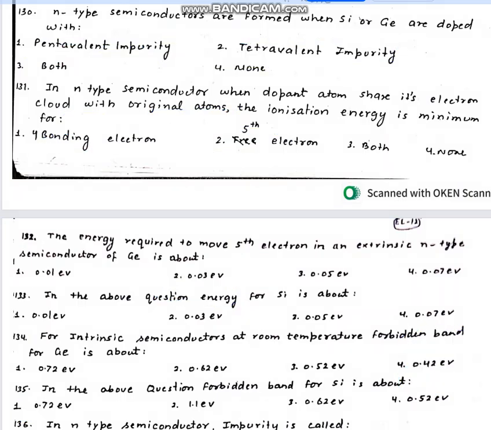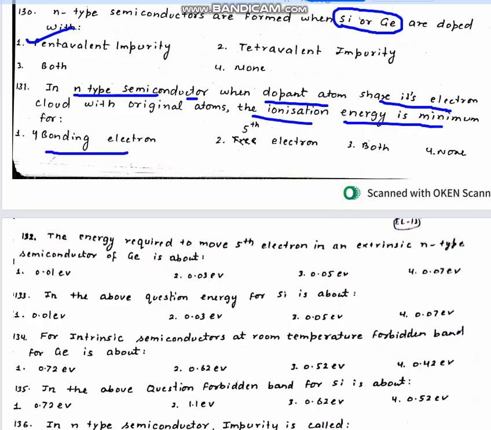Next is N-type semiconductors are formed. N-type semiconductors are formed when silicon or germanium are doped with obviously pentavalent impurities. Next is in N-type semiconductors, when dopant's atom shares its electron cloud with the original atom, the ionization energy is minimum for 4 bonding electrons or the 5th electron. Obviously for the 5th electron because it is less tightly bound. So second is correct over here.